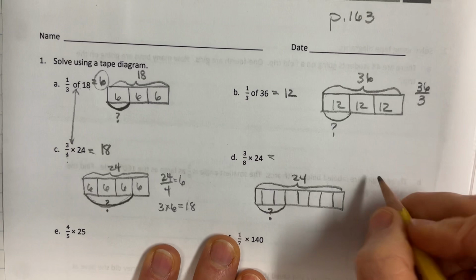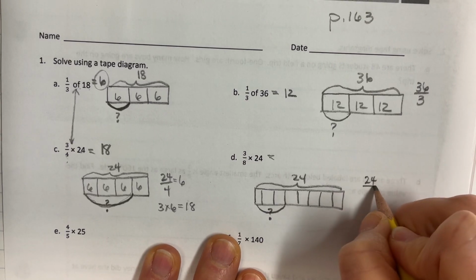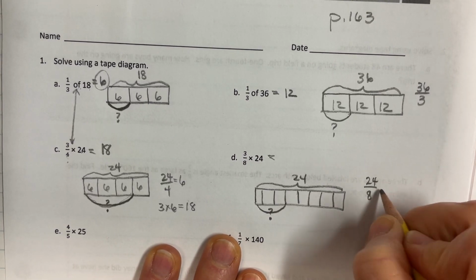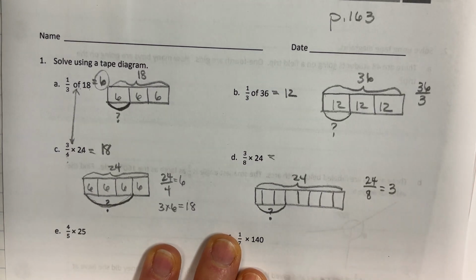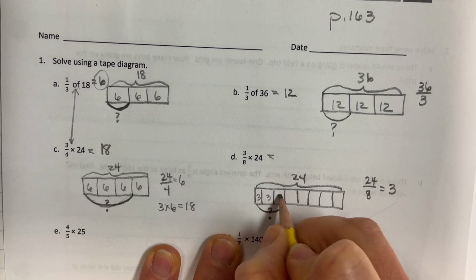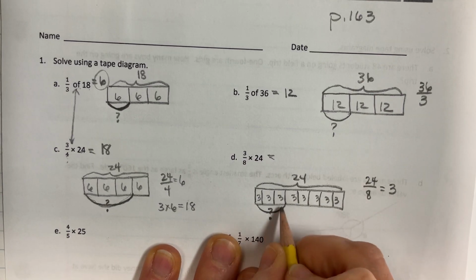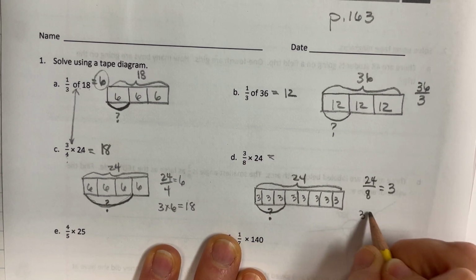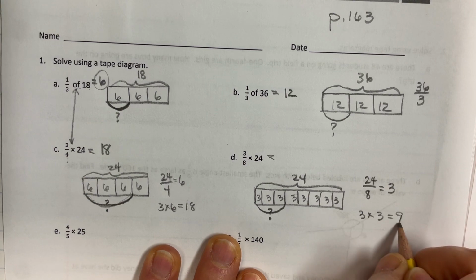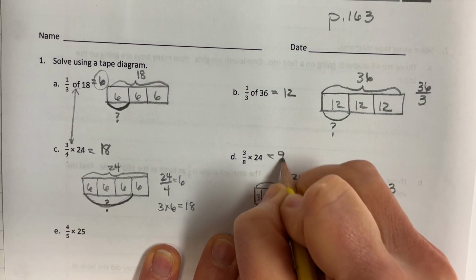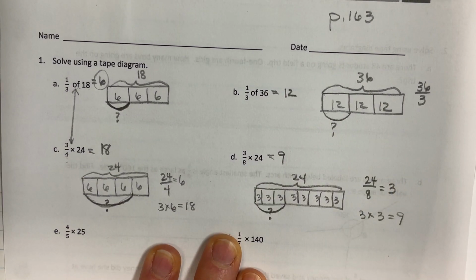Okay? Well, again, at this point, 24 divided into 8 boxes. That means I need a 3 in each box. And I'm looking for 3/8. 3 of the boxes. 3 times 3 is 9. So the answer is 9.